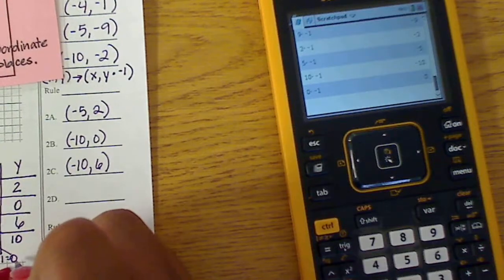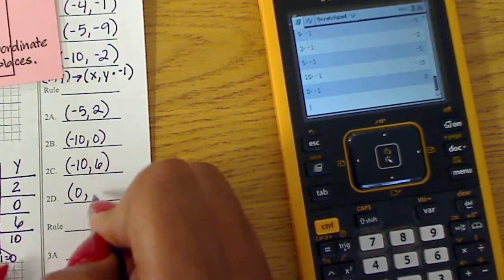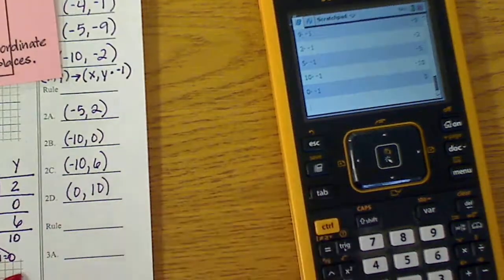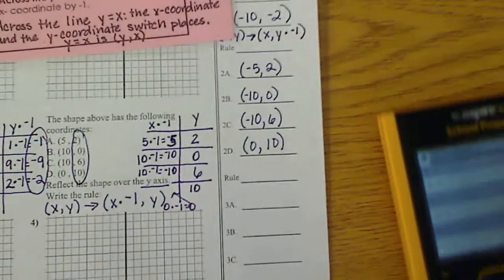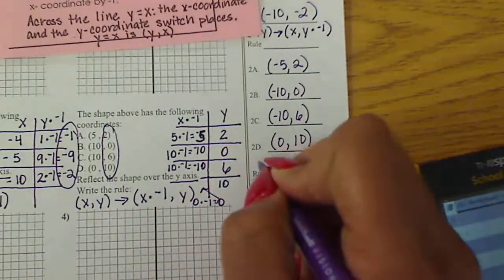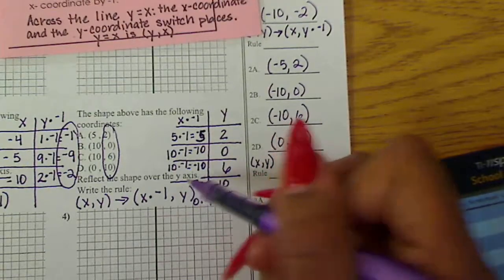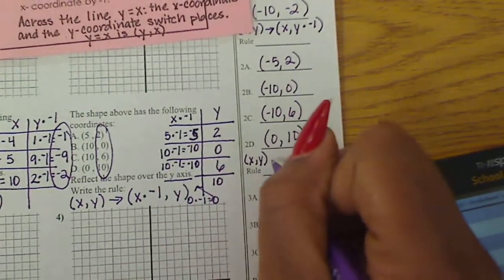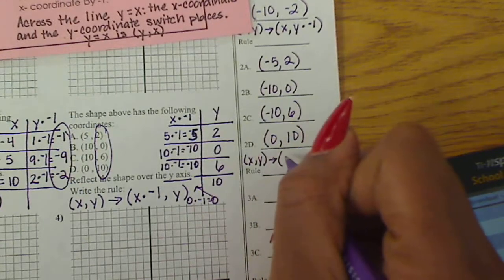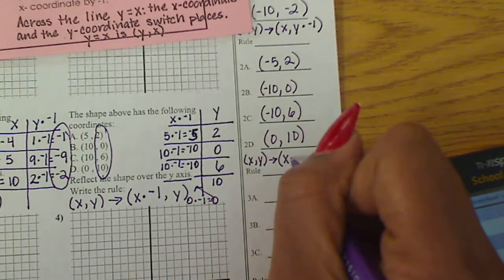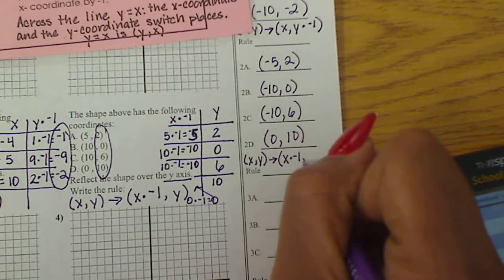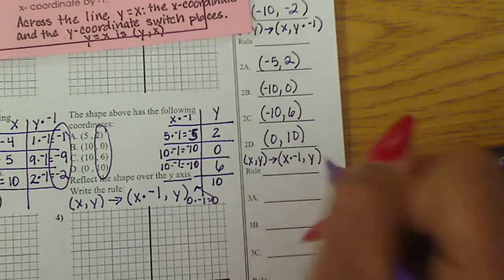And D prime is 0, 10. Our rule, as we have already written, where we have the ordered pair x, y, and we've reflected over the y-axis, we multiply each x coordinate times -1, and y remains the same.